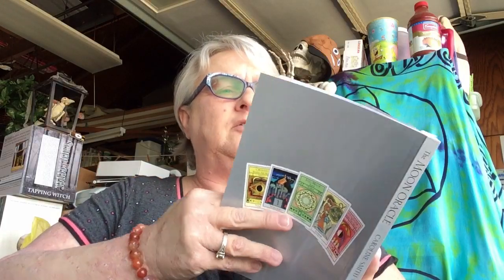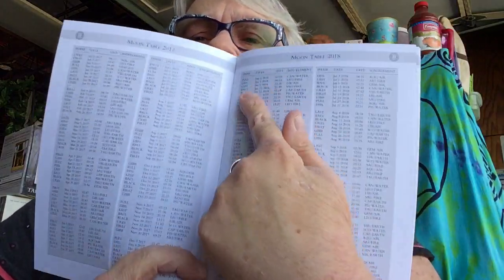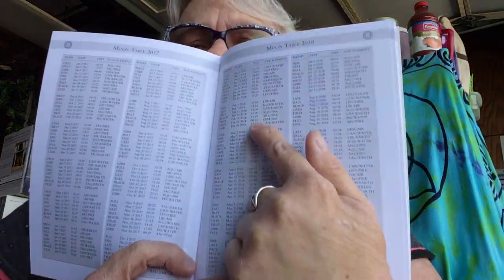You do that by the date. Today is April 1st, 2018. I did the spread at 12:17 p.m. and you use the ephemeris table in the back here to determine where your moon phase is.